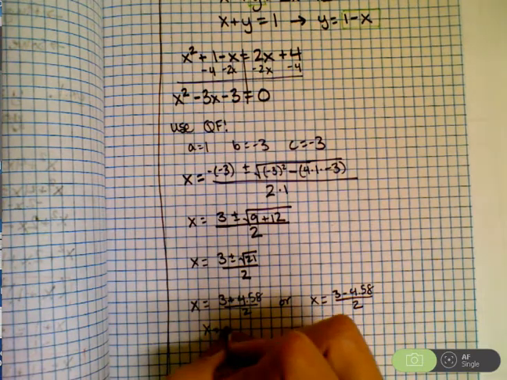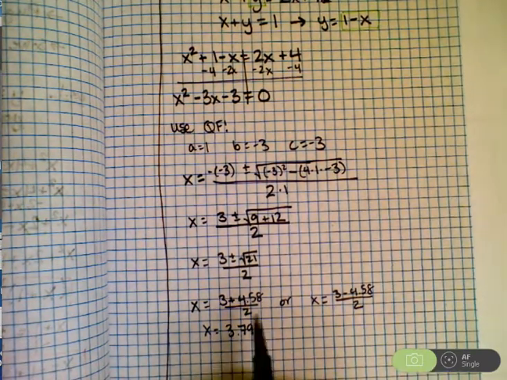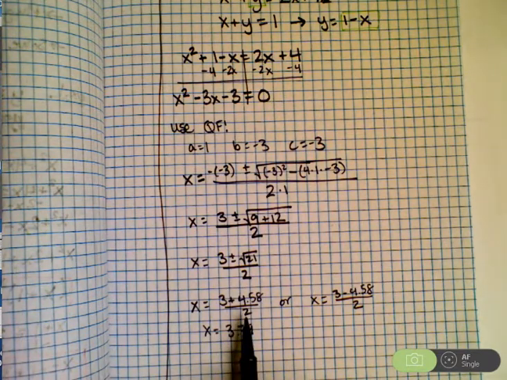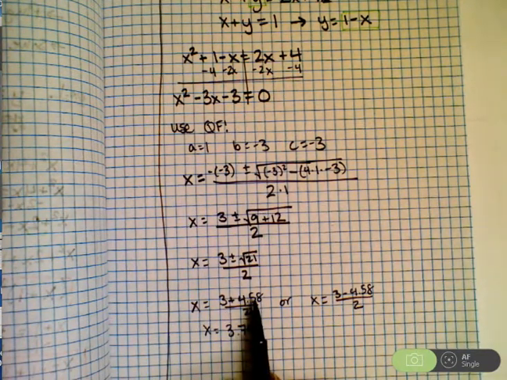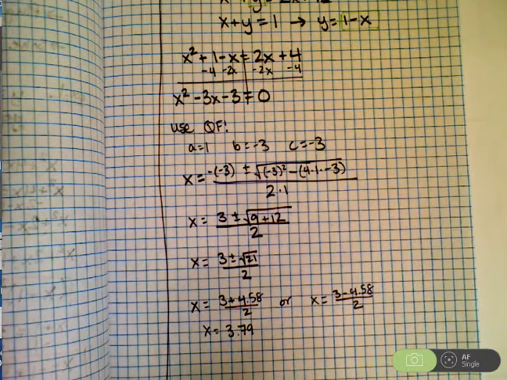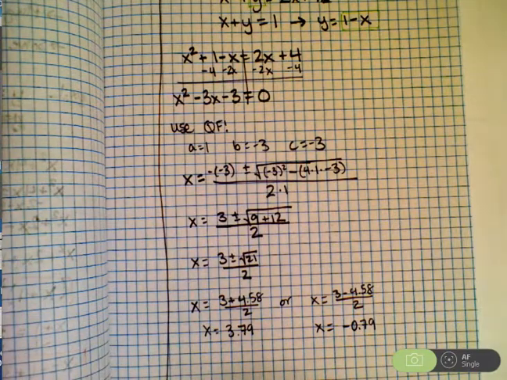This one gives me 3.79. Try that. A super common mistake is people put the whole thing in their calculator at once and end up with the wrong number here, because this gets divided by 2, but the 3 doesn't. You have to do 3 plus 4.58 first and then divide by 2. Just a warning. The second x is negative 0.79.